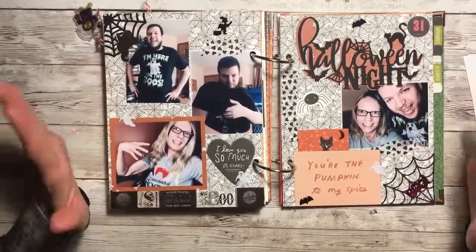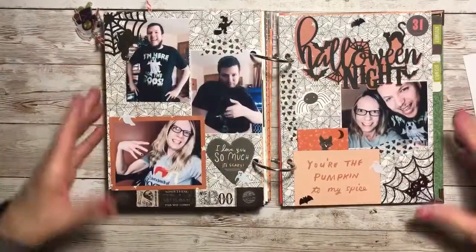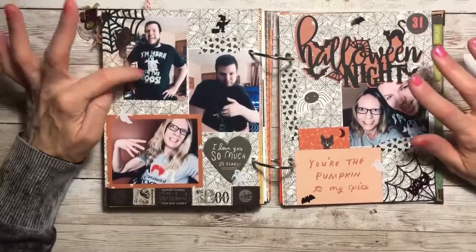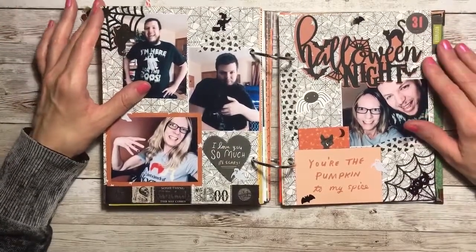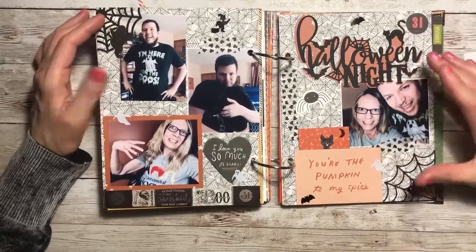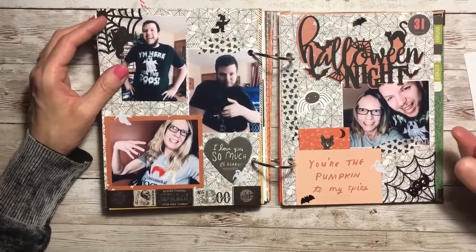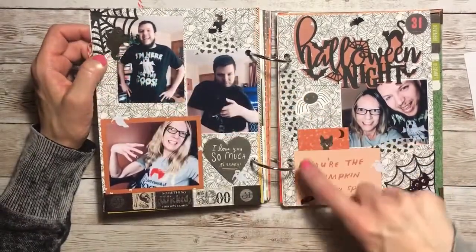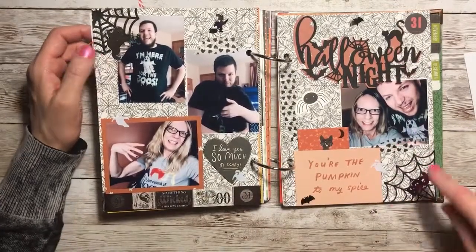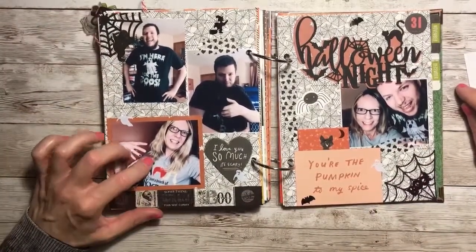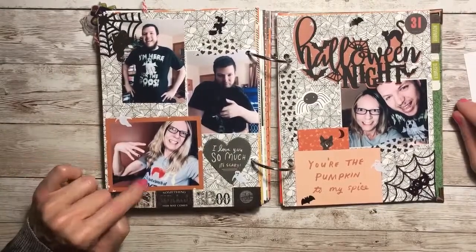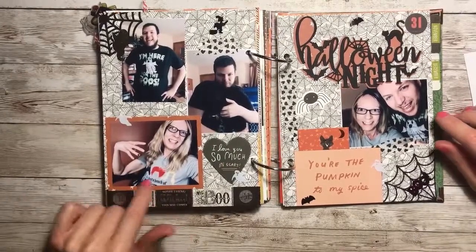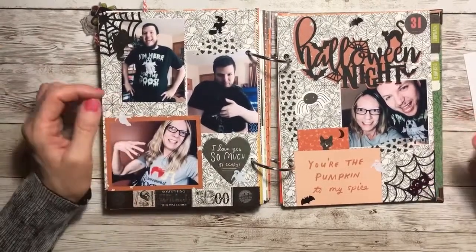Okay, so this is day 31. Here we are, and I did this last layout. I have some photos of us. He wore his shirt. He put it on just for me, and he came out and he let me take pictures for our Halloween night. And so I added some ghosts here and there and throughout. And I had my new shirt on that I bought, a Hocus Pocus shirt, with the hair silhouette of the three ladies. And that was kind of fun.